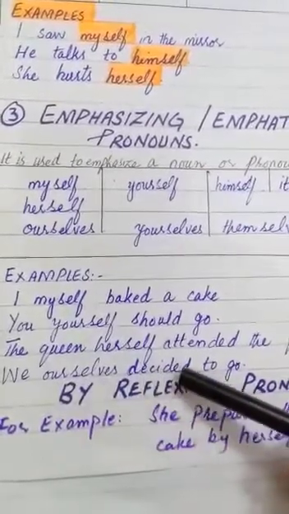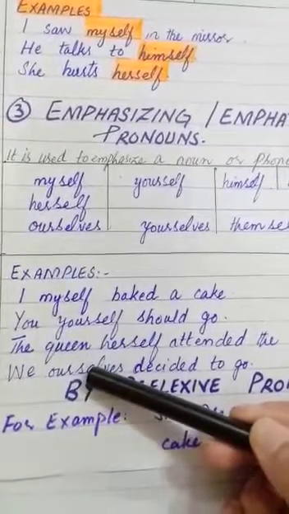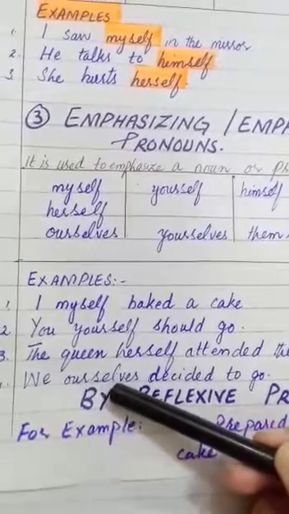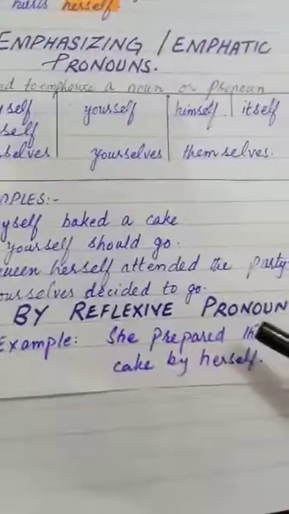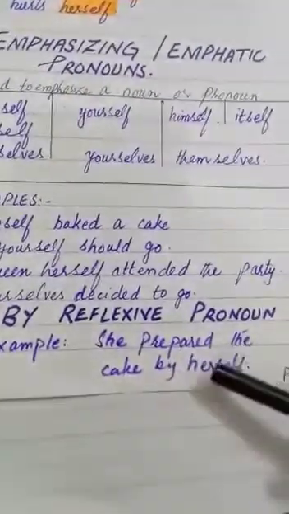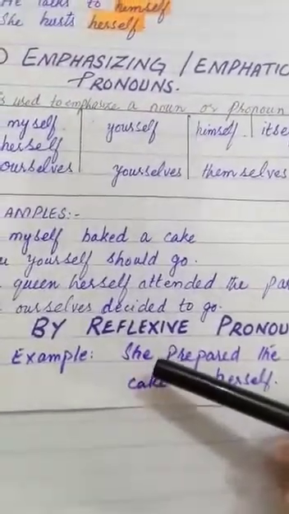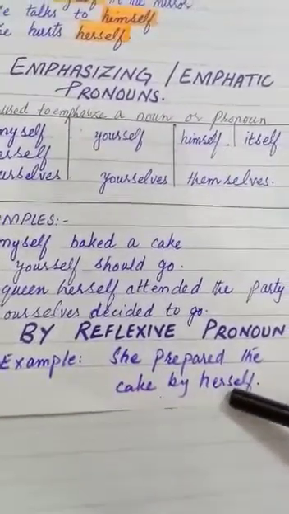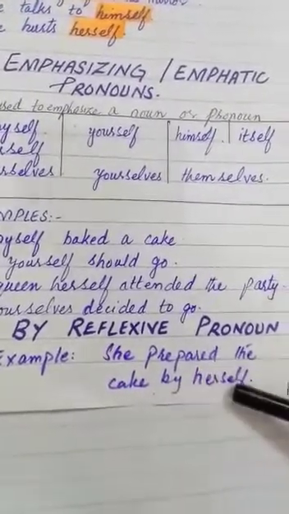We ourselves decided to go. We ourselves. Now ourselves is not object here, rather it is emphasizing on the pronoun we. So this is emphatic or emphasizing pronoun. Okay, now there is one thing more about reflexive pronoun. Sometimes we have sentences, for example, like this: she prepared the cake by herself. She prepared the cake by herself, and herself here is a by-reflexive because it is coming after by. So this is called by reflexive pronoun.